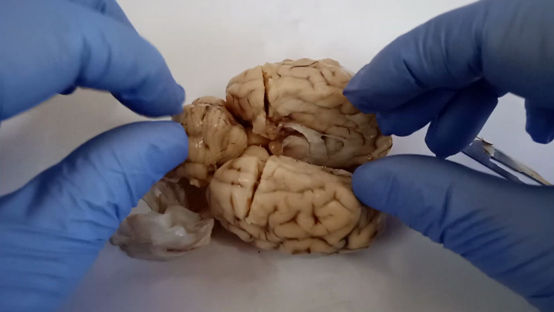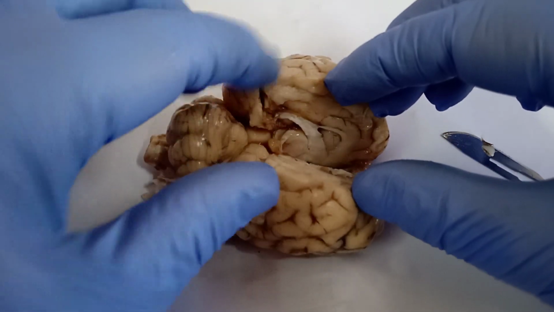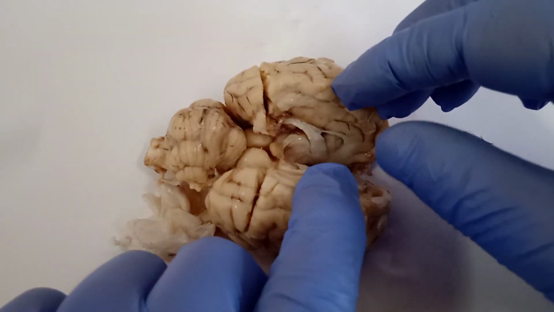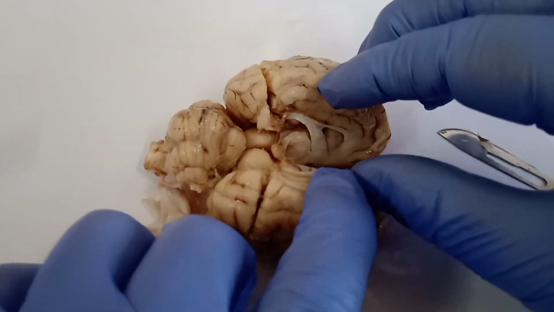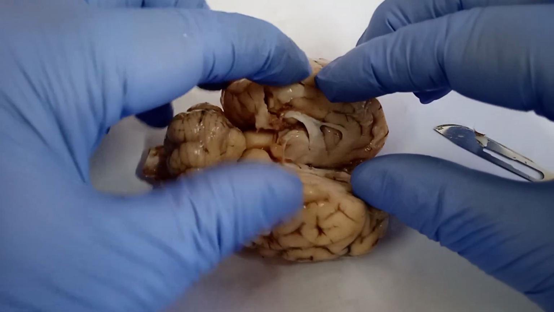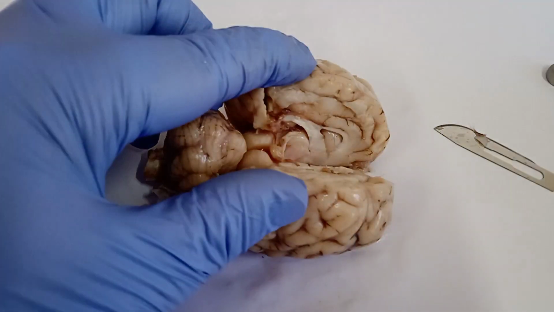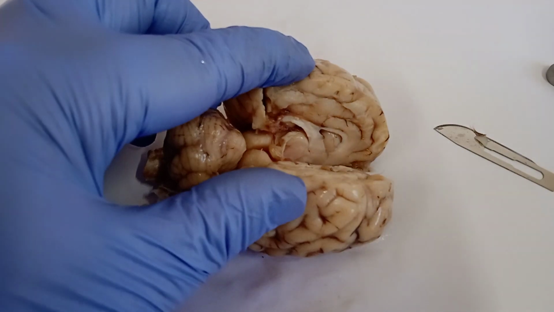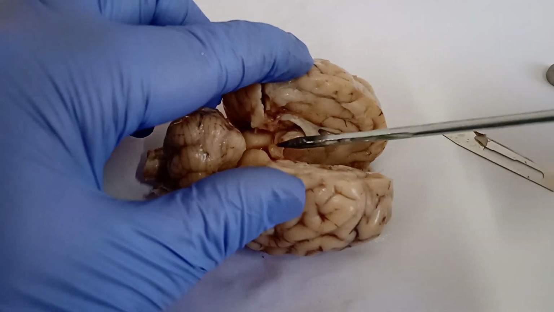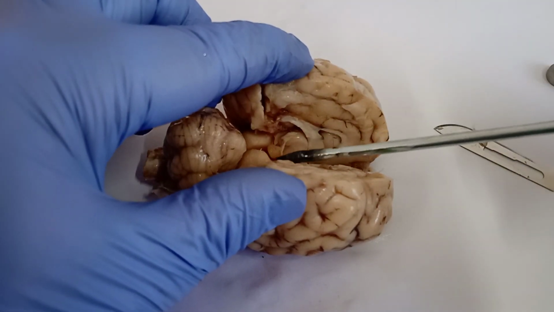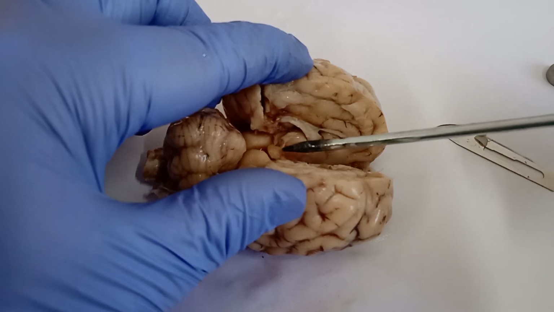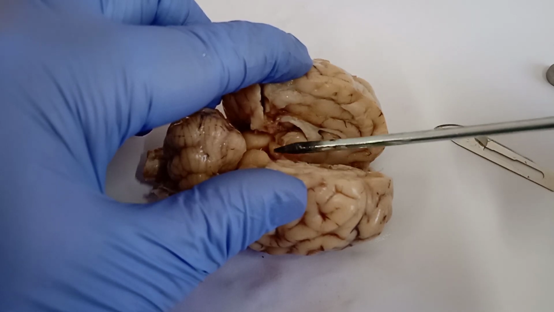Before going further, I have made a half cut here. I have not completely separated these two cerebral hemispheres. Now you can see that almost the two cerebral hemispheres have been separated. But before going to the further cut, if you see this mass here, this is the pineal gland.